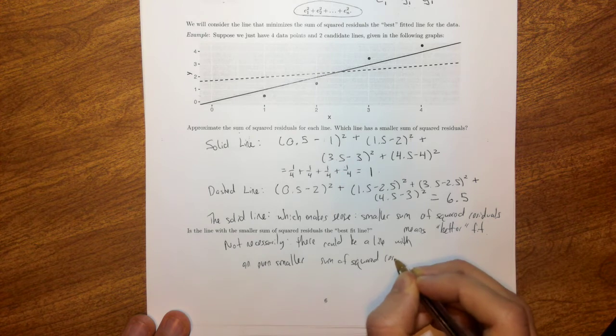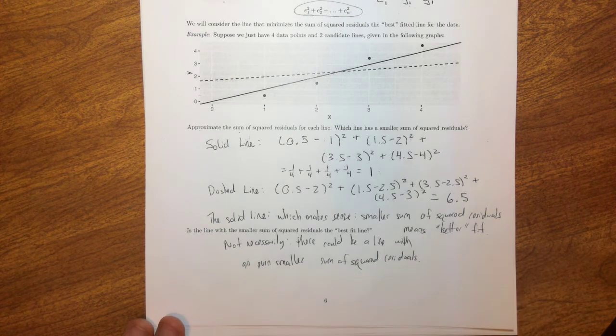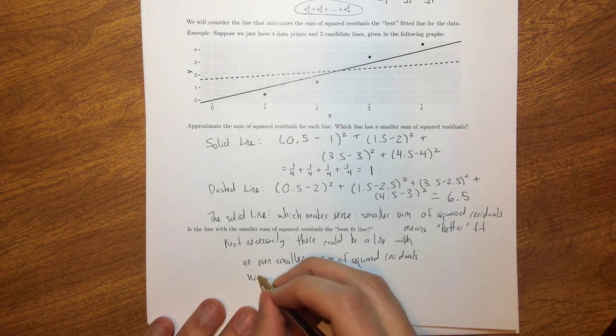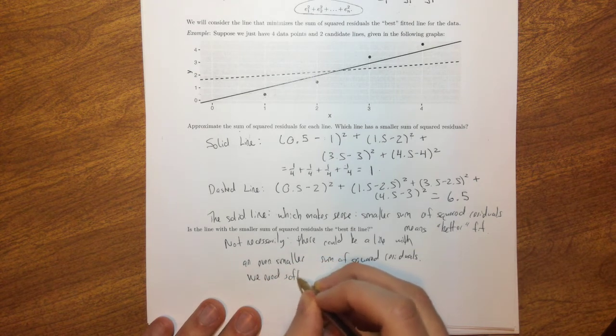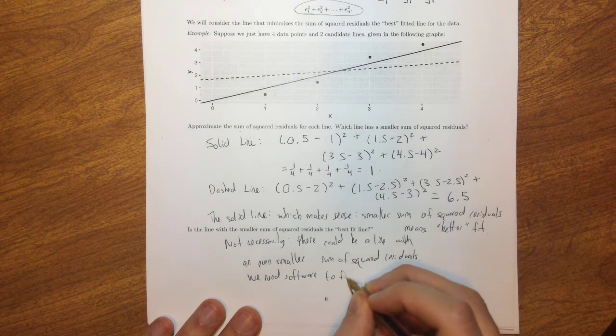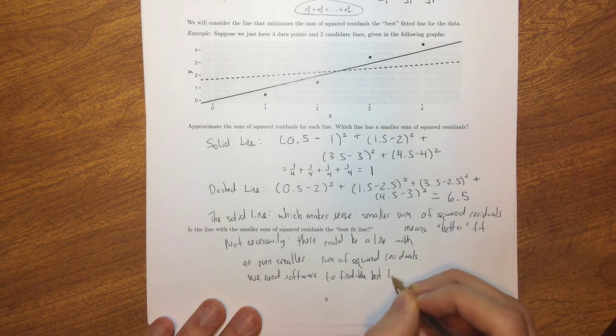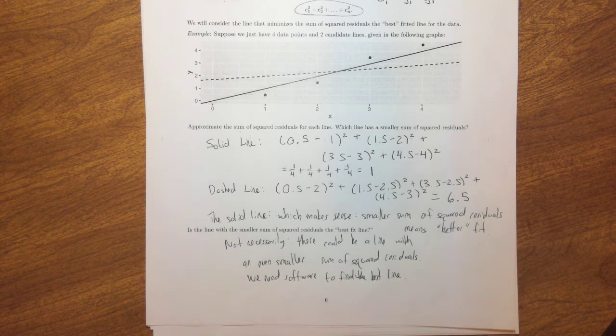So what do we need to find the line that has the smallest sum of squared residuals? For this simple linear regression case, there is an algebraic formula to find the slope and the intercept. We're not going to do that. We're just going to note that we need some sort of statistical software to find the best line. Since we're not using R for this remote learning session, we're just going to learn how to read statistical software output.